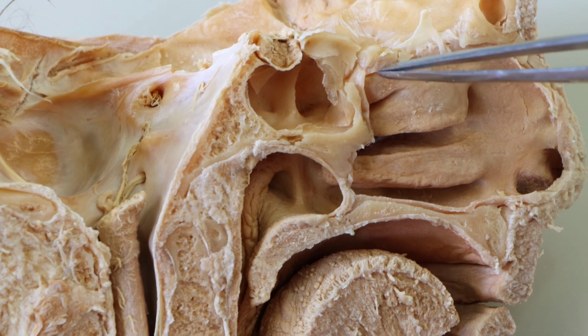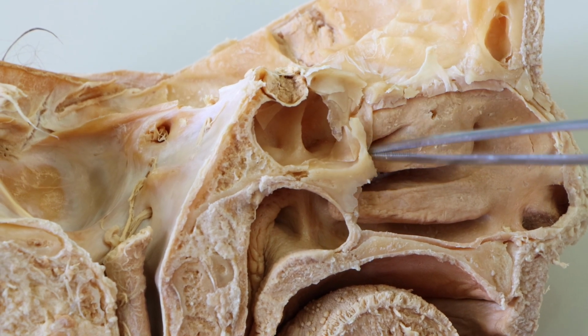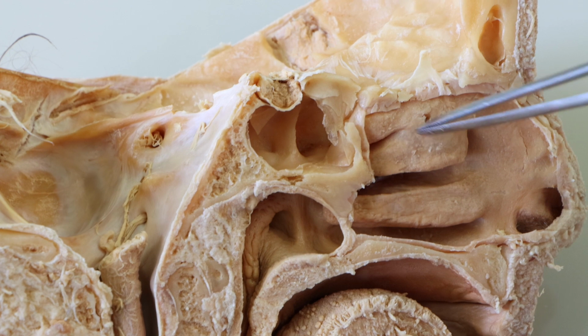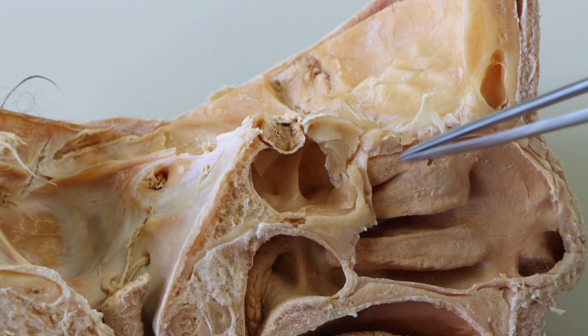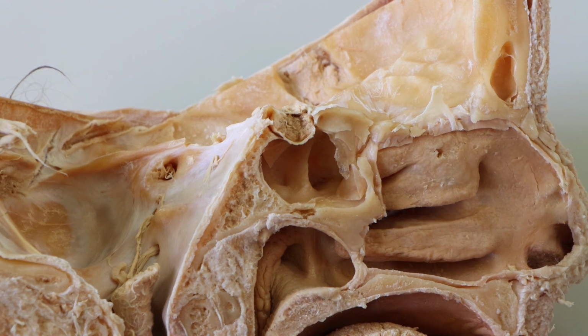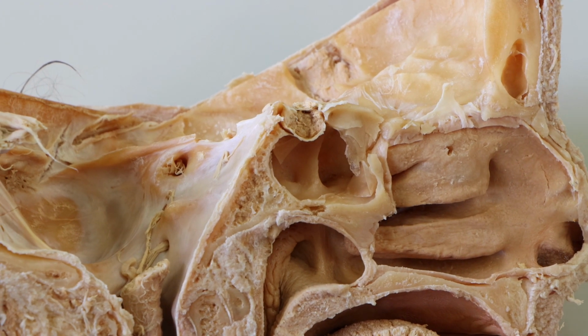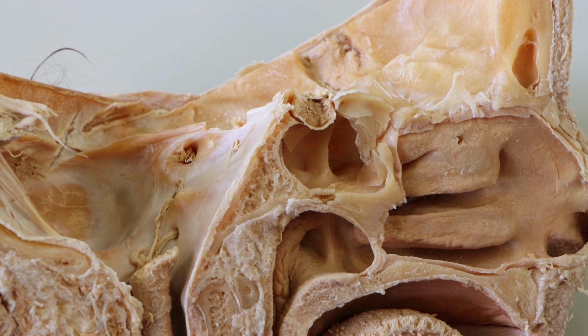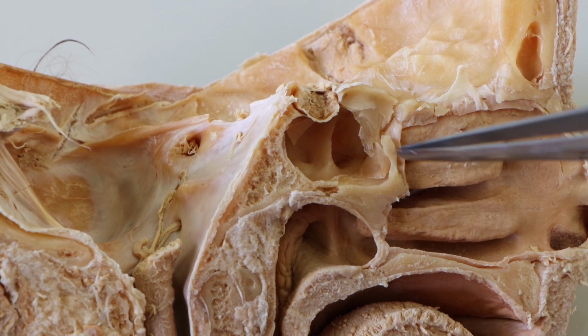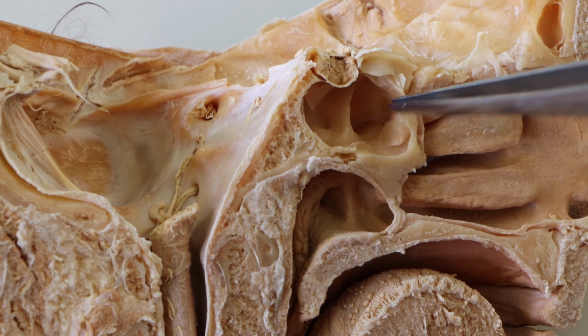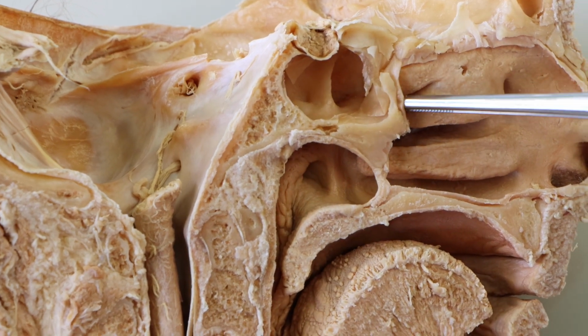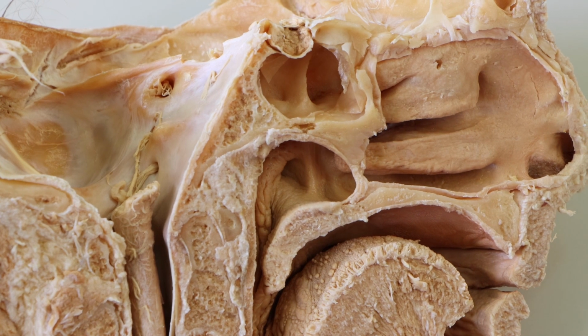And finally, here in the space between the middle nasal concha and the roof of the nasal cavity is the superior nasal meatus, which is the place for opening of the posterior ethmoidal air cells, and also the sphenoidal sinus, which opens at the level of the sphenoethmoidal recess.